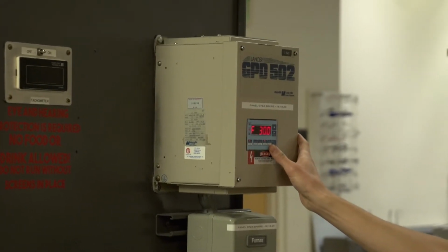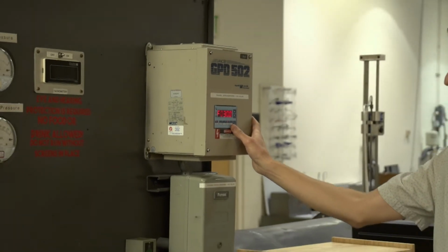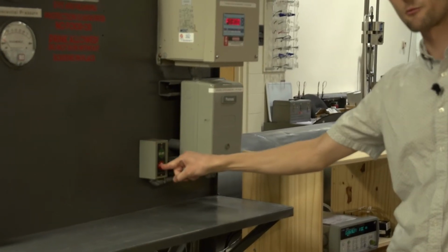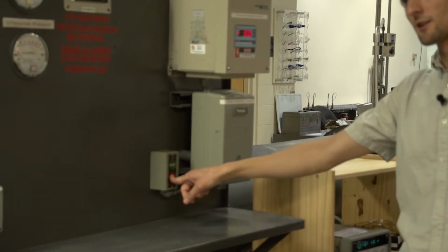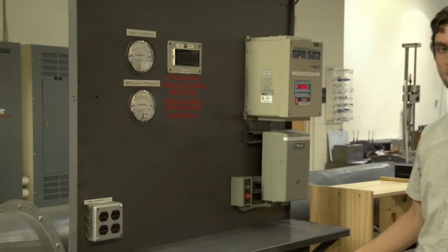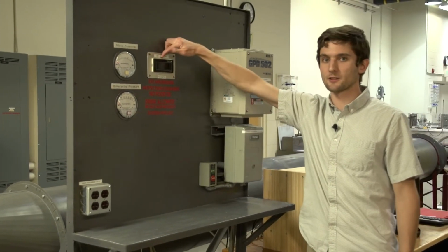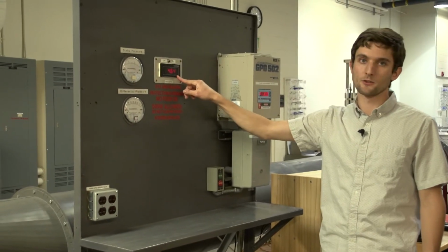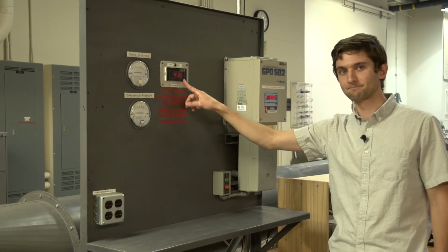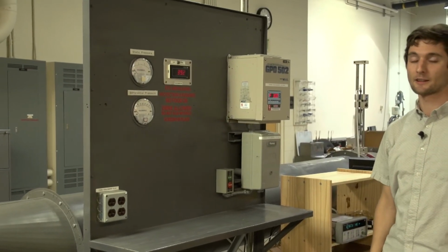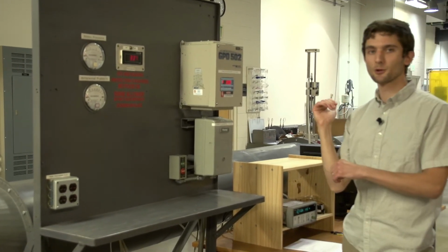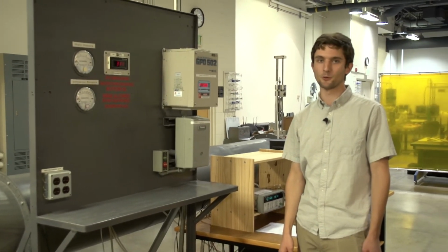Again, to shut down the experiment, just do the opposite. Push the stop button here. You can push the stop button there to immediately stop the motor. And while you're taking measurements, you'll want to make sure that the tachometer is turned on so that you can see the speed measurements of the motor. At this point, once the experiment is running, you would then change the flow restrictor setting at the other end of the wind tunnel.